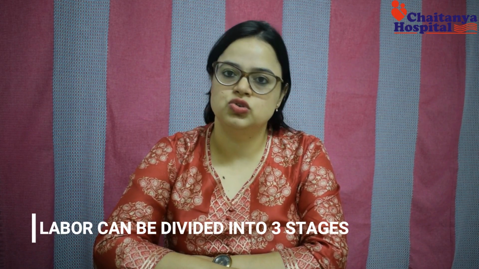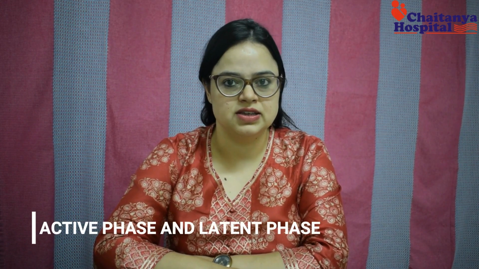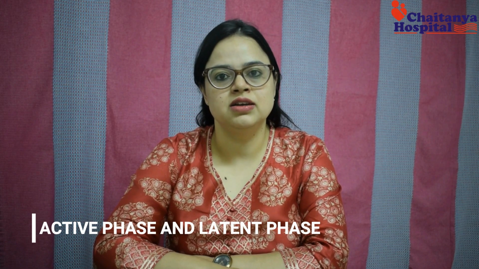Labor can be divided into 3 stages. First stage, second stage and third stage. First stage is further divided into the active phase and the latent phase. Latent phase is the dilatation from 1 cm to 4 cm. The contractions are less painful, you are allowed to move freely and you are allowed to eat solids in the latent phase. Once you cross the 4 cm dilatation, you reach the active phase of labor.